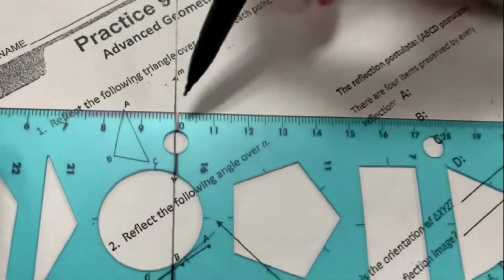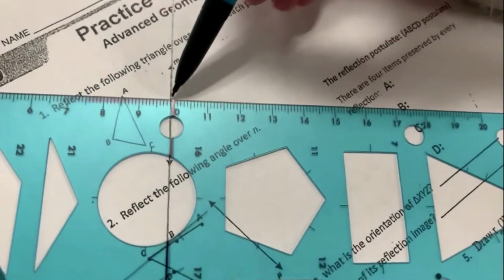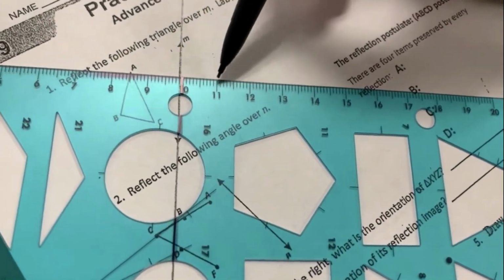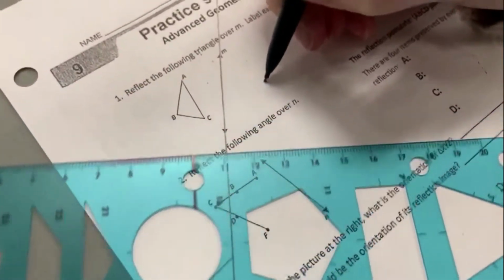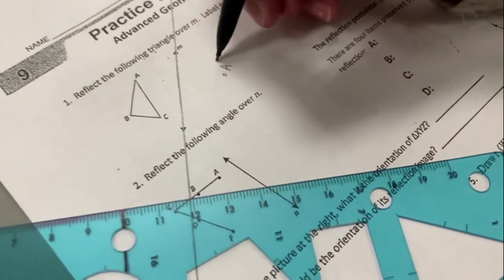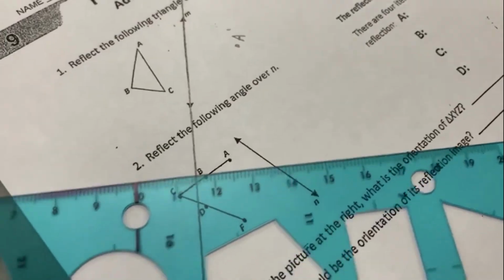What that means is now we'll go that far on the other side of the line. So 5, 10, about 14 or 15. Put a point there and call it A prime. That's got the little apostrophe on it. Then we're going to do the same thing for B and C.